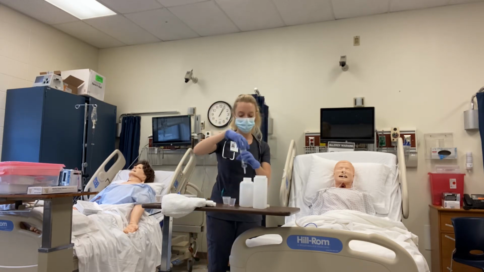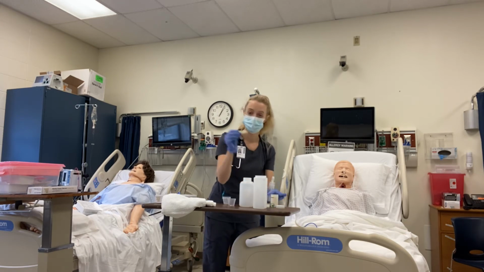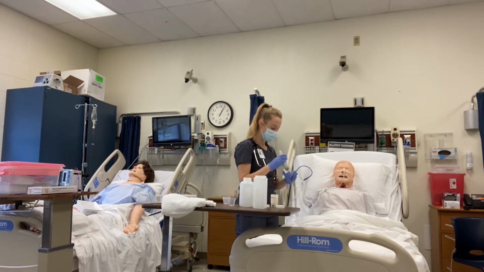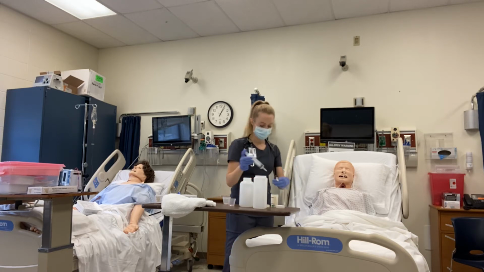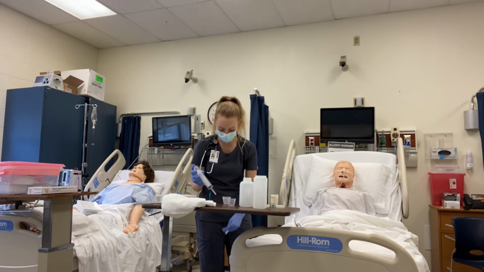I use a pH strip. I will unclamp the tube, aspirate contents, reclamp the tube, and test the pH to make sure that it's in the stomach before I administer the med.